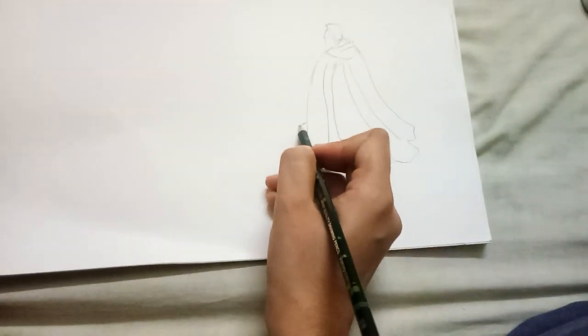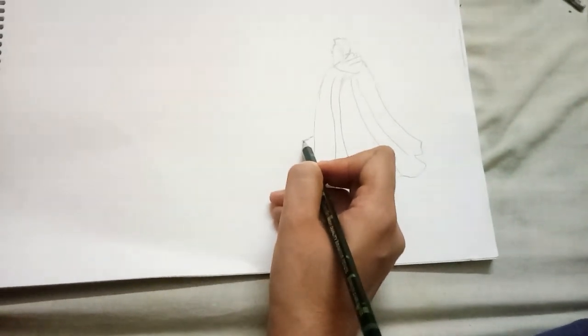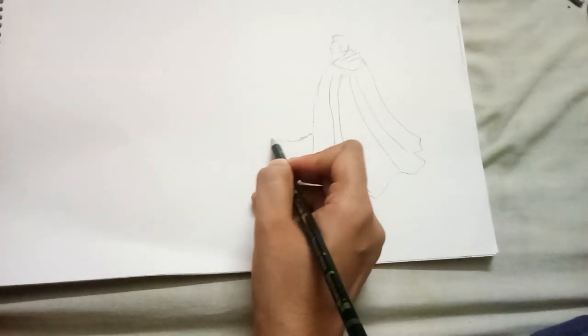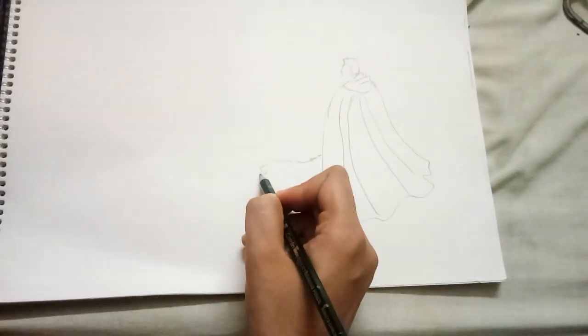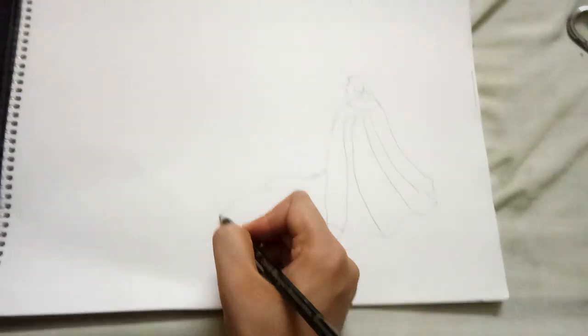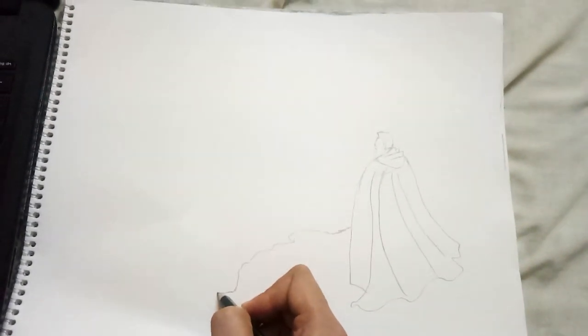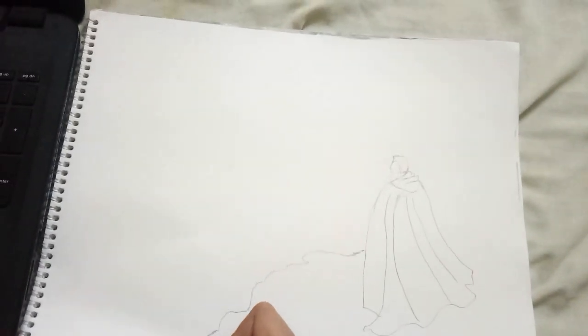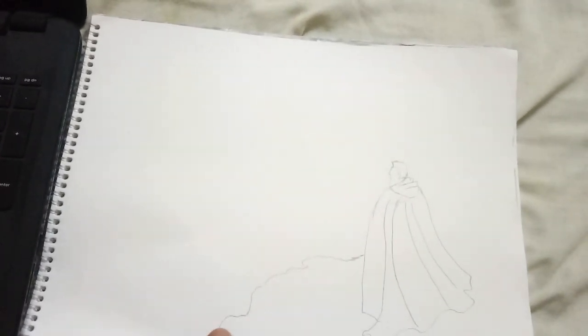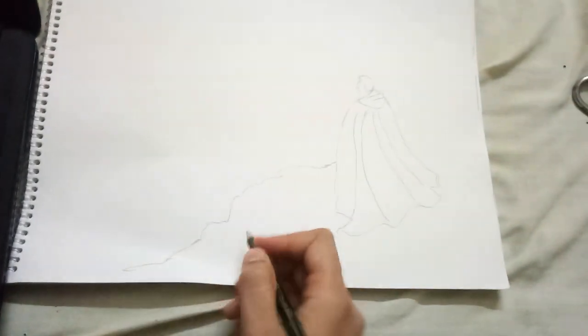My eyes are traveling and my hand is going by itself only. You can see that my eyes are traveling between the image and this paper and I am just imitating. No need to do anything wrong. We are just imitating whatever is made there.